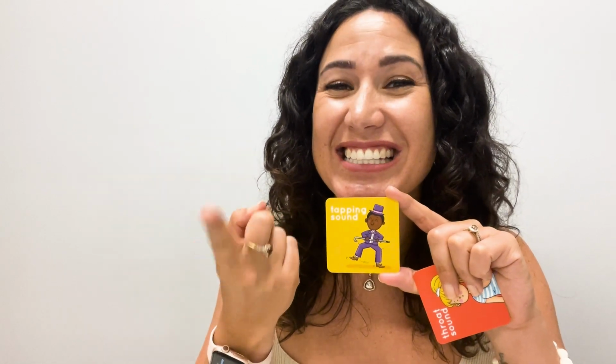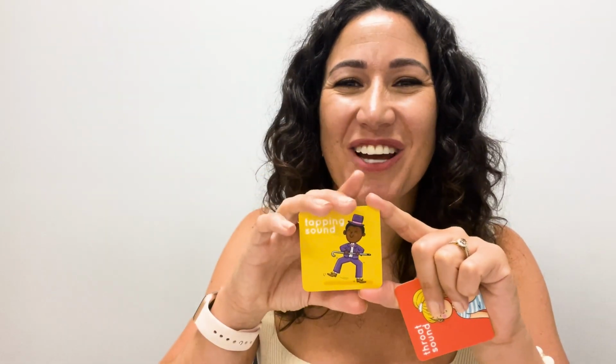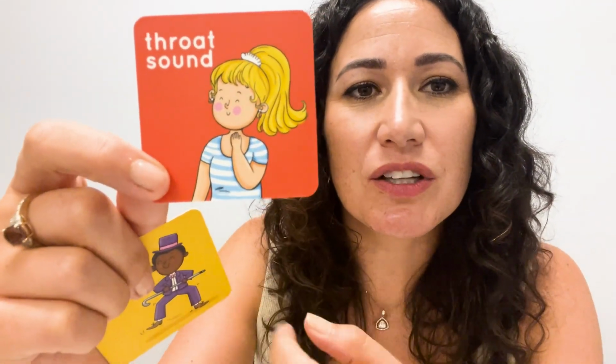So we've got our throaty sound, k and g, and we contrast that with our tapping sound. The reason we call it tapping is because t and d tap up against our teeth. If your child uses a tapping sound when they're supposed to be using a throaty sound back here, you can show the child. I like that we've included this cue because you can start to use these little gestural cues so that the child can feel that.